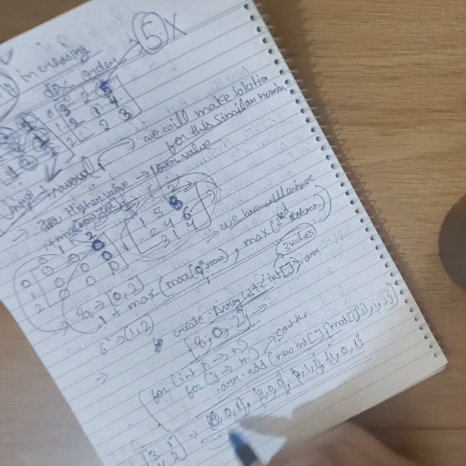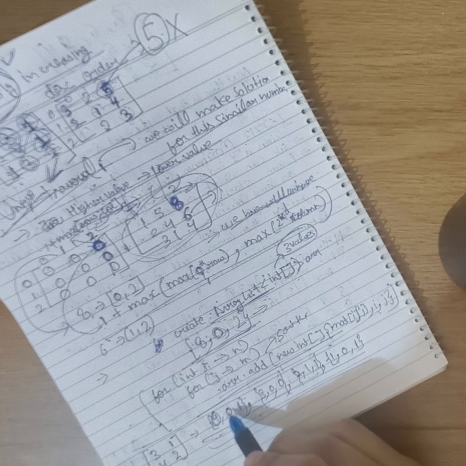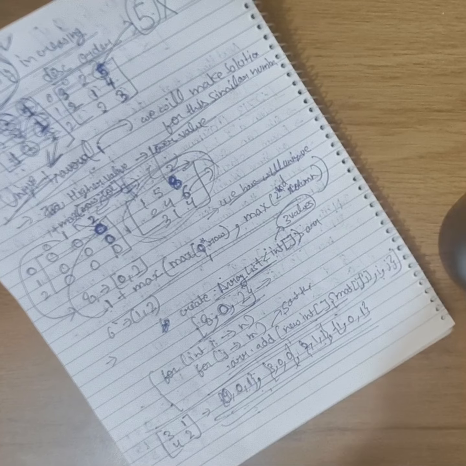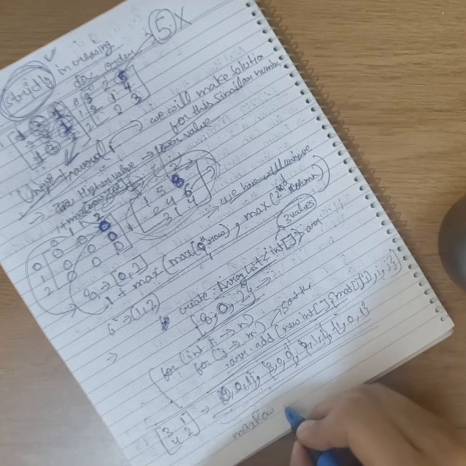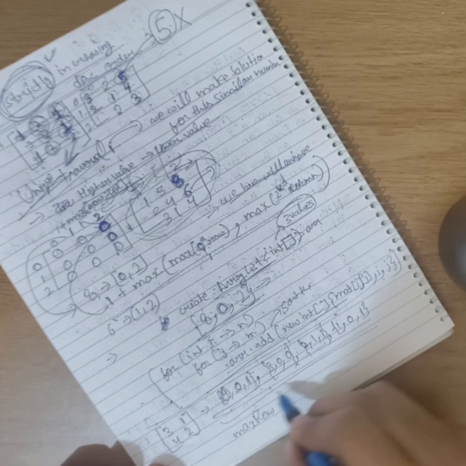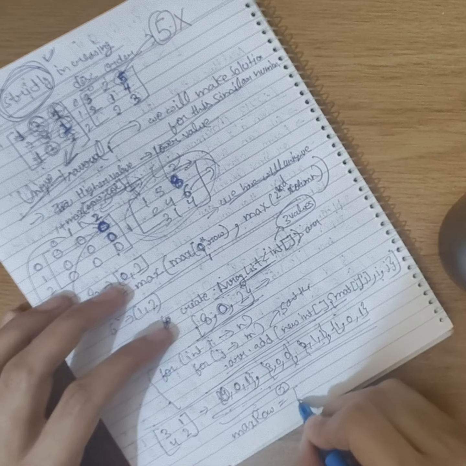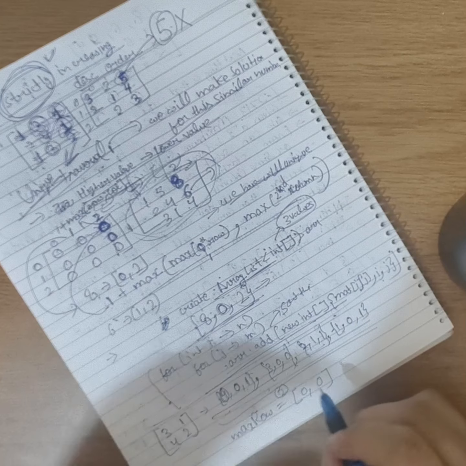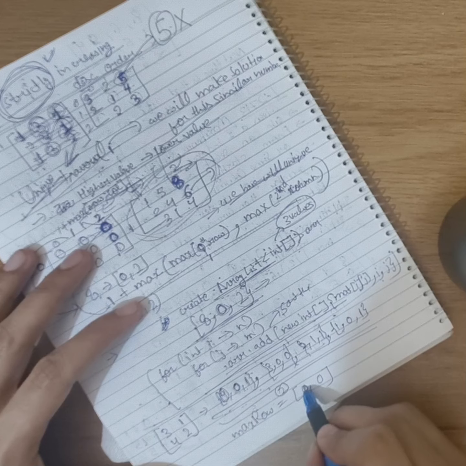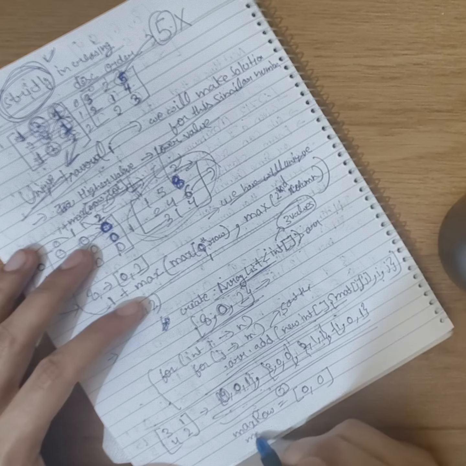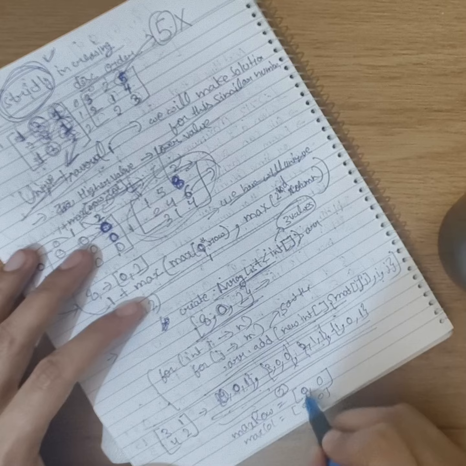Max row will have size 2, so it will have 0, 0 values. When it comes here it will check what the value is, it is 0, and the same goes for max column, it will be 0, 0.